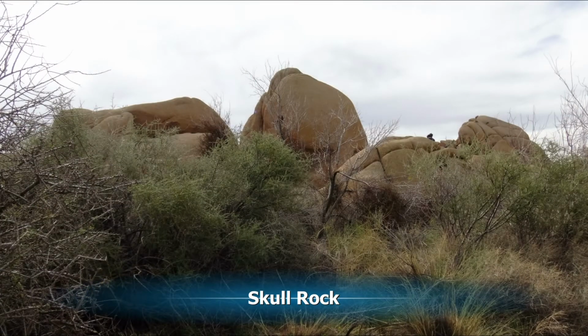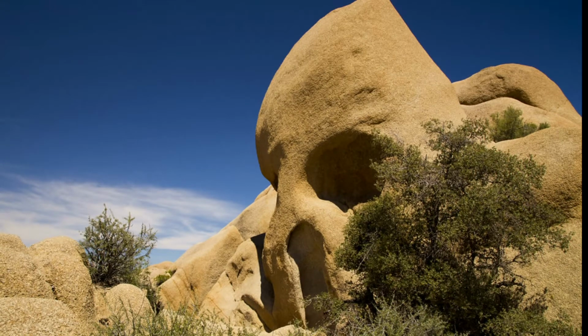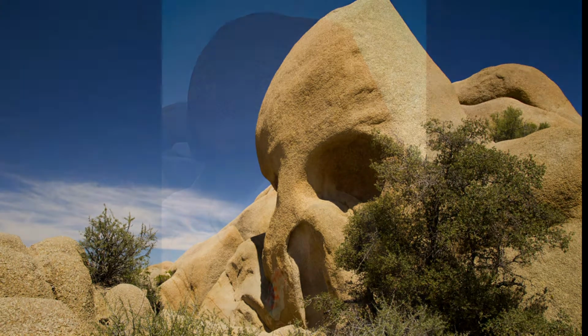Now we come to Skull Rock. It's been eroded a whole lot and looks like a skull in some places. Can you see it here? Here's what it's supposed to look like.